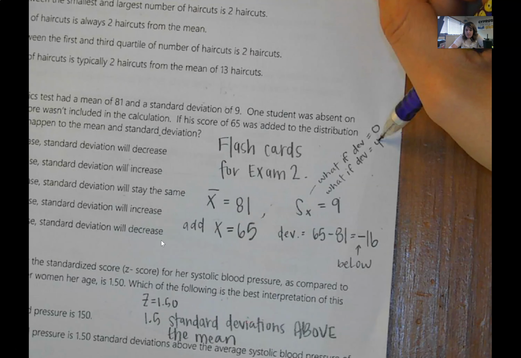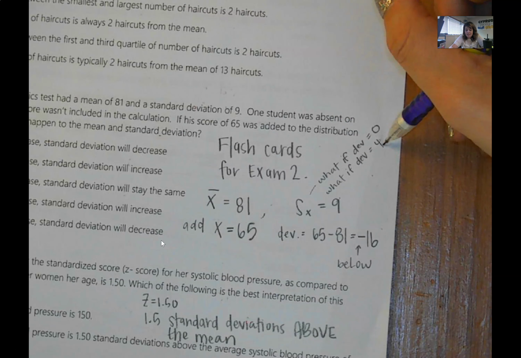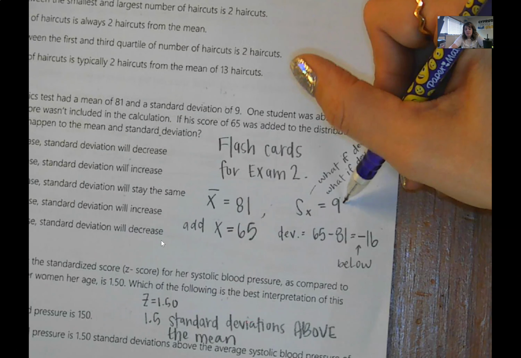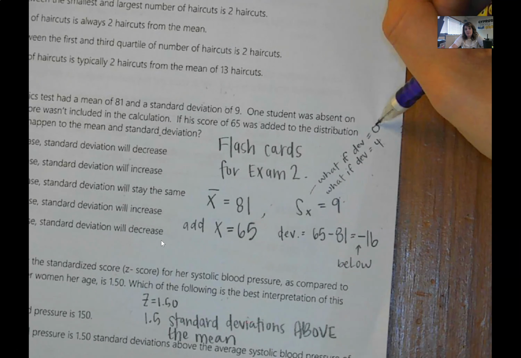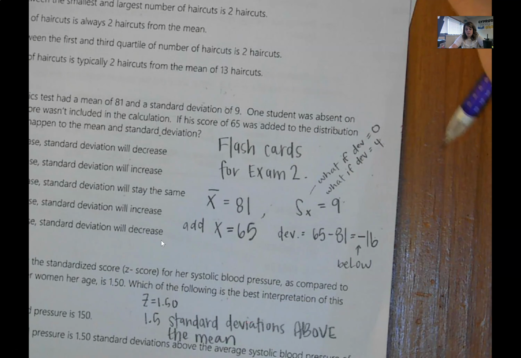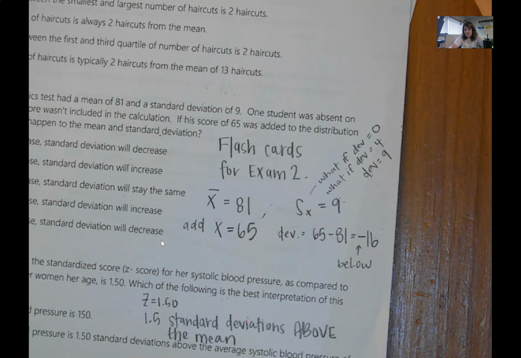If this deviation would have been 4, your standard deviation would decrease because this is less than the standard. If your deviation was 0, it would decrease because this is less than the standard. If it is more, it would increase more than the standard. What if it is the standard deviation?